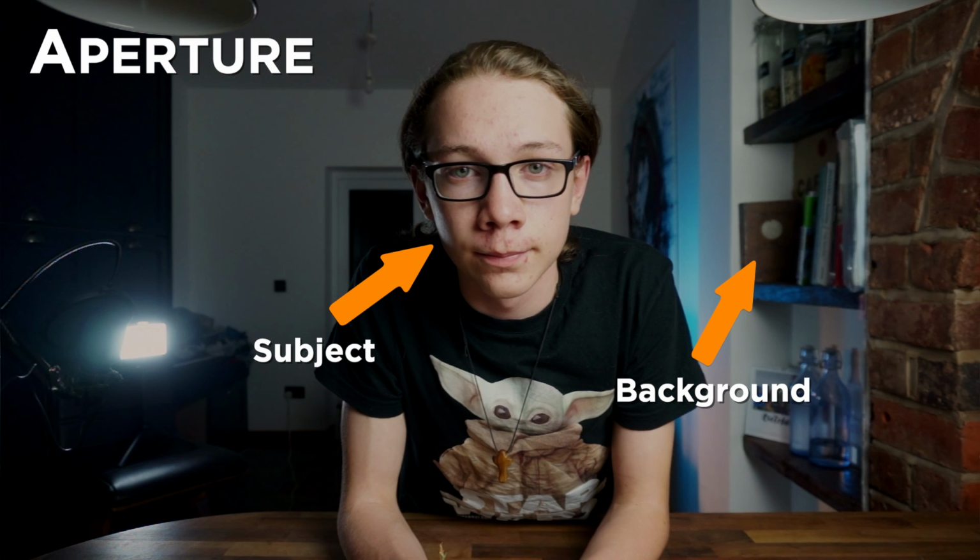When you have your aperture super low and it lets in a bunch of light, you can have a really sharp focus, which makes your background really blurry and your subject in focus.